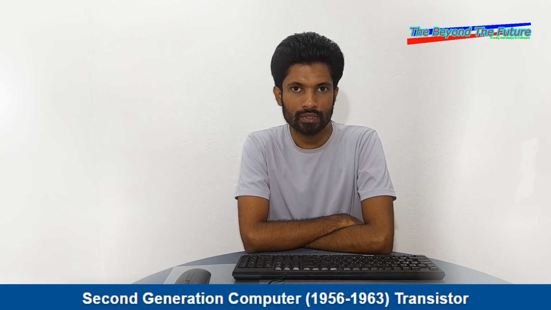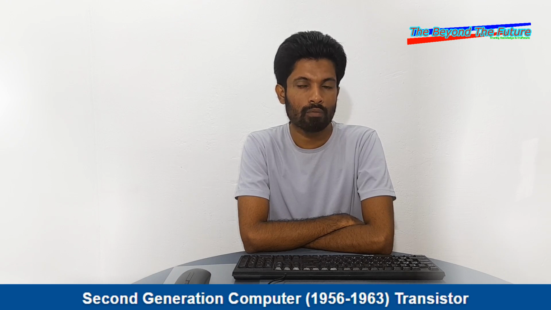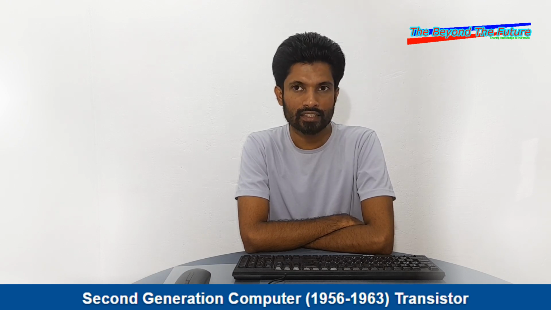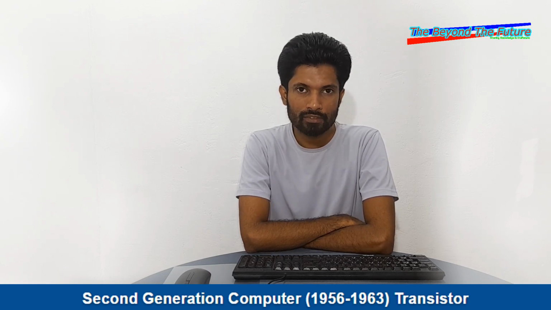In the first generation computer, the main memory is in the form of a magnetic drum. In the second generation computer, the main memory is in the form of RAM and ROM. Those are the differences between the first generation computer and the second generation computer.